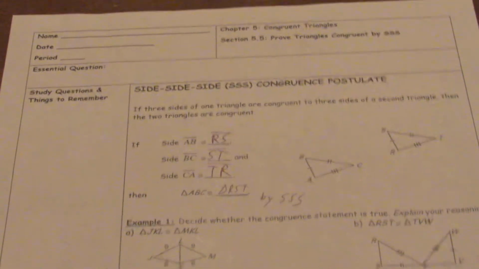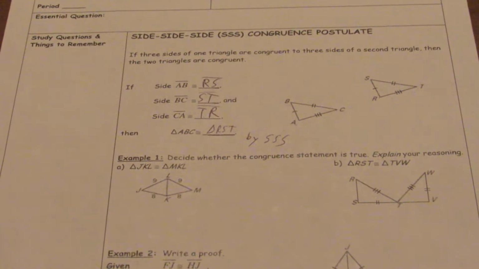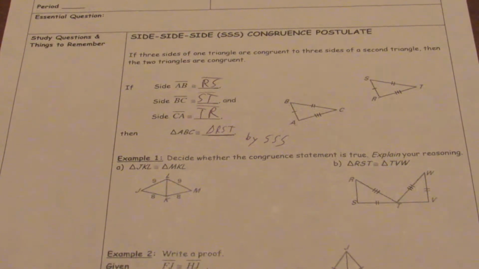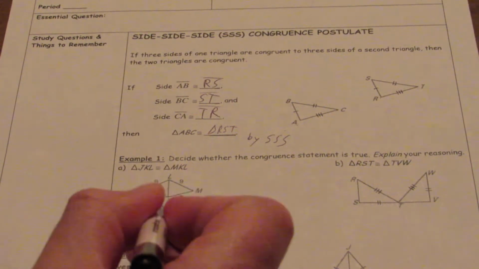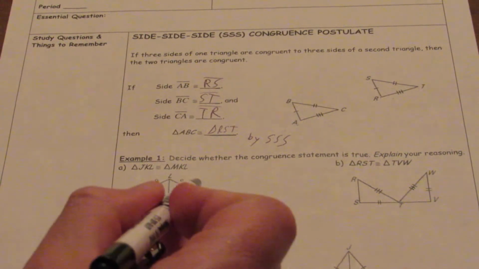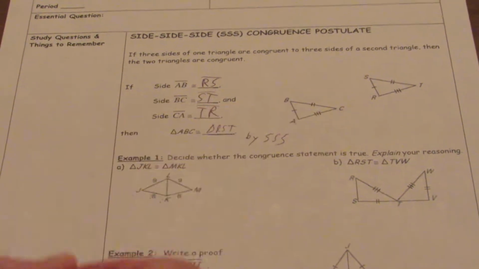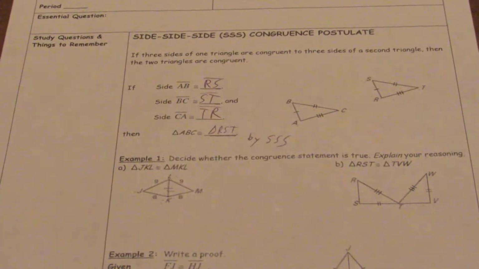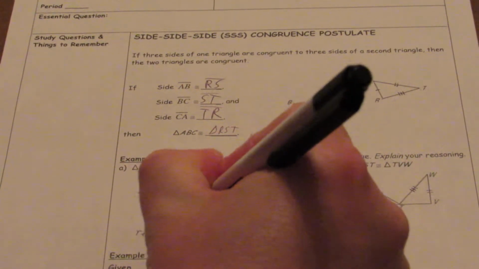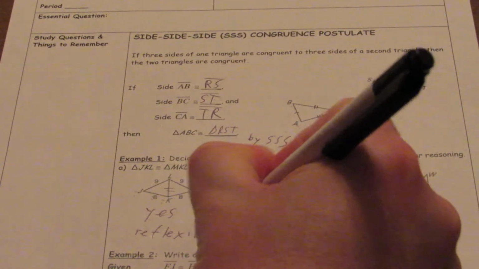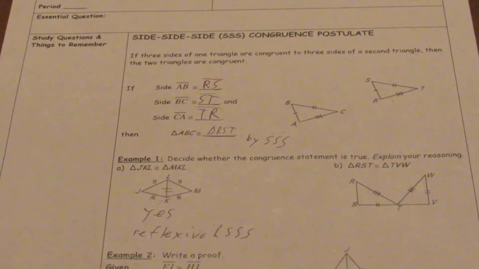So example 1 is just looking at our pictures and deciding whether those triangles are congruent by side. So if I look here on the first one, we have 8s for JK and KM. We have 9s for ML and JL. And then LK is in both triangles, so that's reflexive. So this is yes, and my explanation would be reflexive and side. So reflexive is how I got the side I was missing. Side is how I know they're congruent.